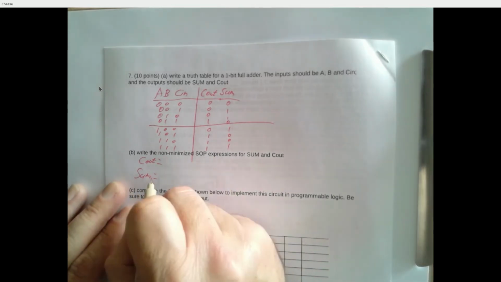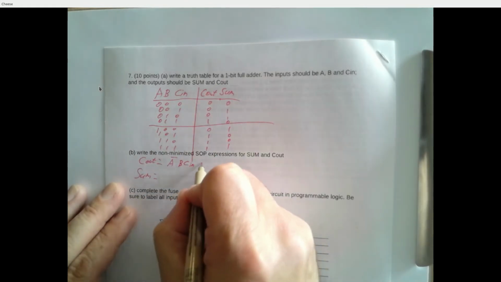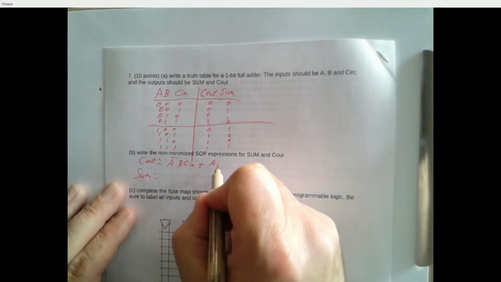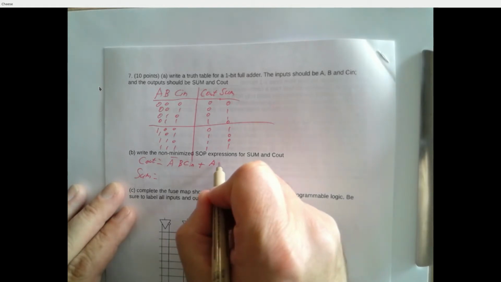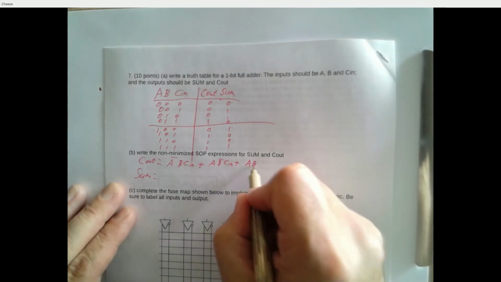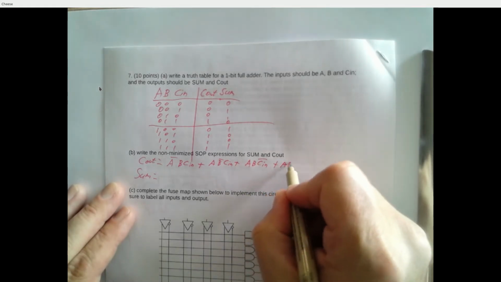So what's C out equal to? A not, B, C. Or A, B not, C. Or A B. And then A, B, C. We could have done it in the other order, but it's nice if it's in the same order as the rows top to bottom. All right, and then what about sum?